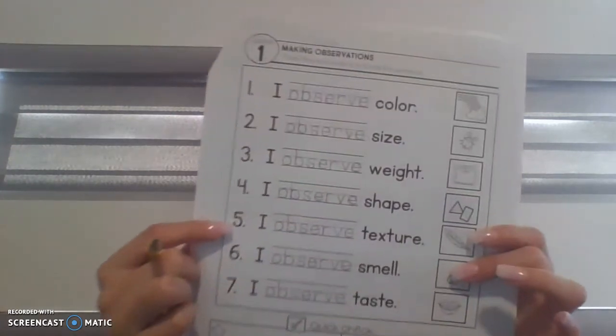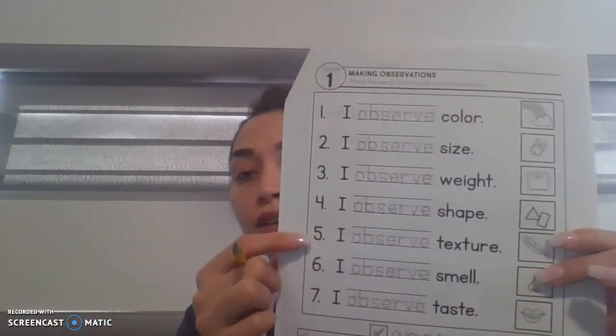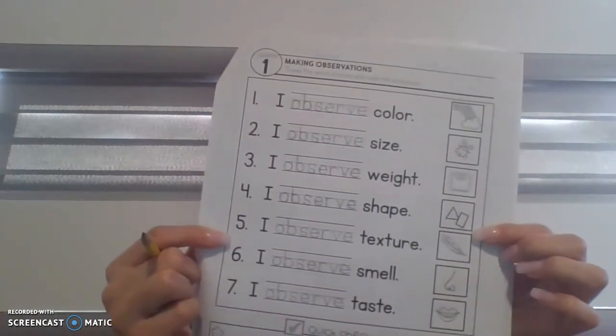Number 5 says, I observe texture. So, looking at that picture, the feather, how do you think the feather's going to feel? So think about that, okay? Or, if you're not too sure, what about your shirt?